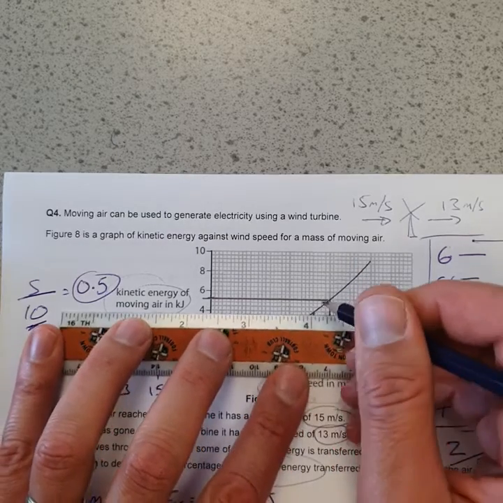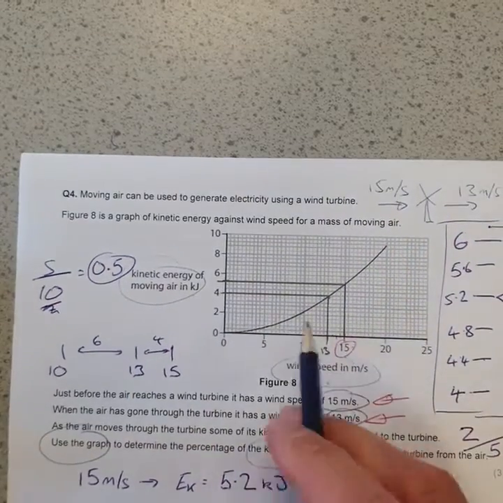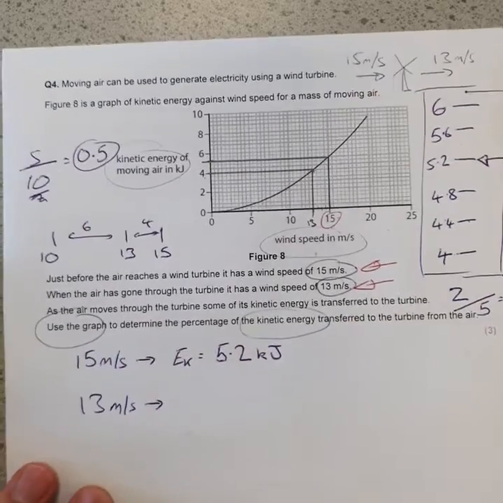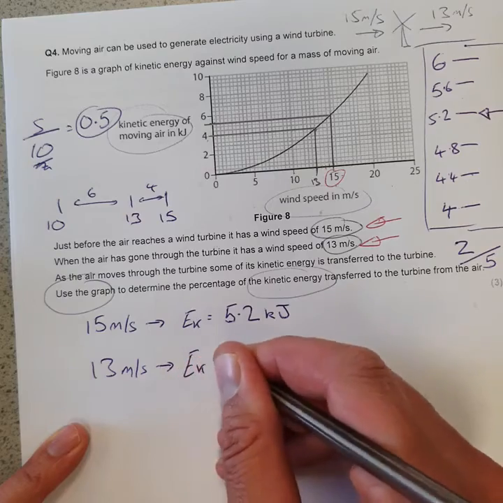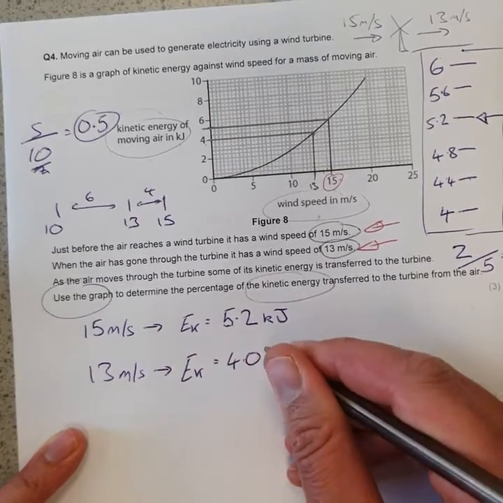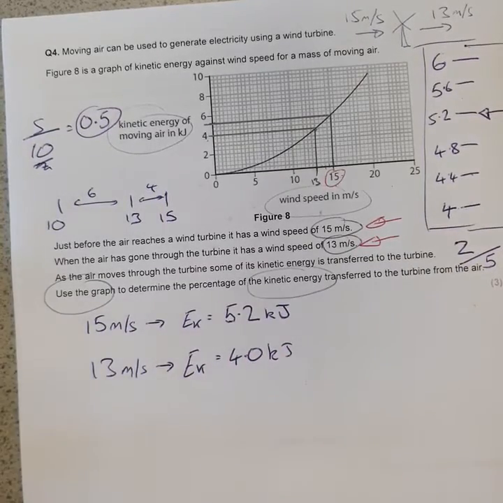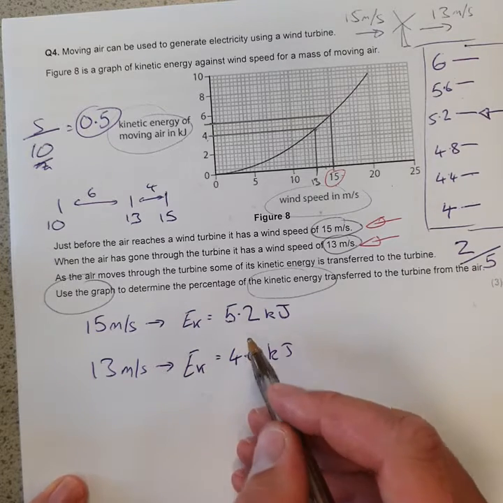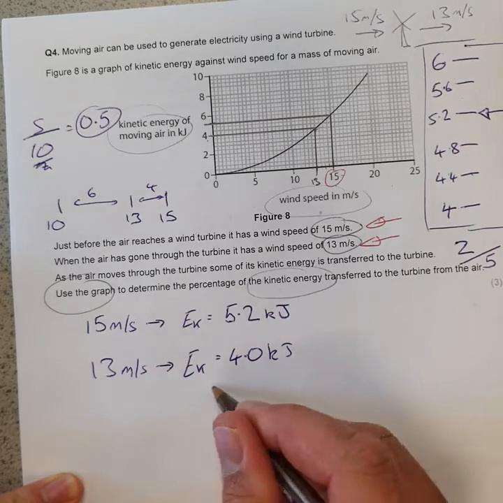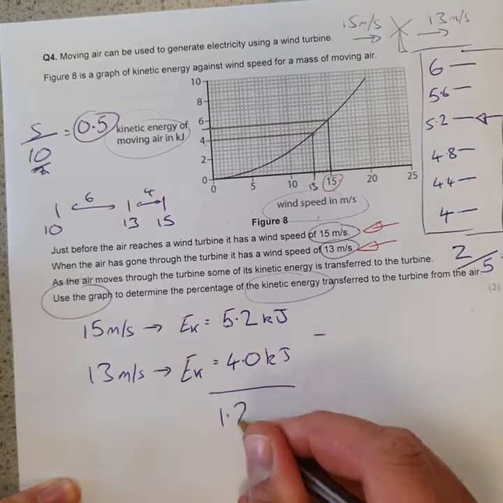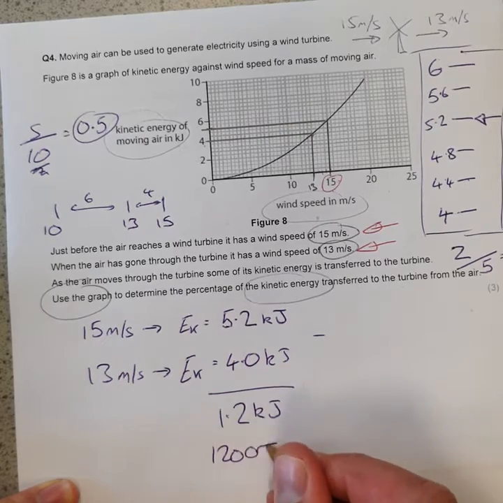Now let's pay really careful attention here. And I reckon that's bang on 4, which I think is going to make that maths slightly easier in a minute or two. So at 13 meters per second, we've got a kinetic energy of 4.0, again, kilojoules. So that's the kinetic energy before and afterwards. That's the first stage of this question. If we've gone from 5.2 to 4.0 kilojoules, how much kinetic energy have we lost? Well, if we take these two away from each other, we've got 1.2 kilojoules of energy, which is 1,200 joules.